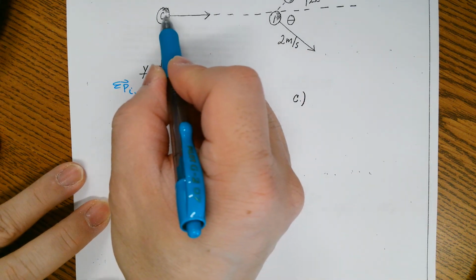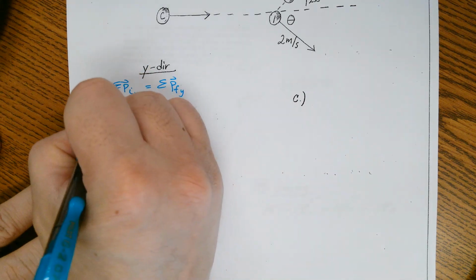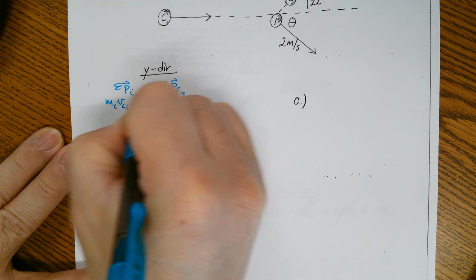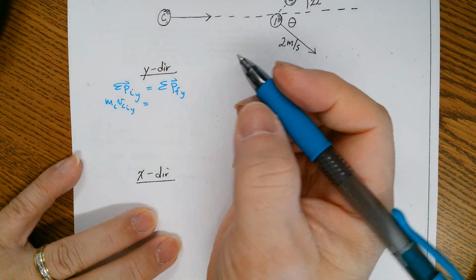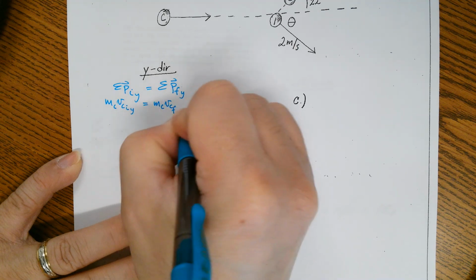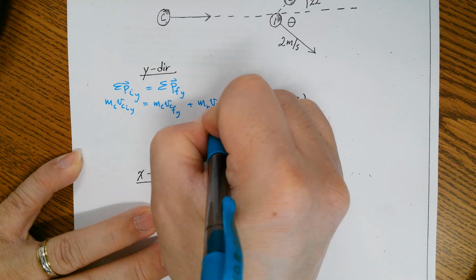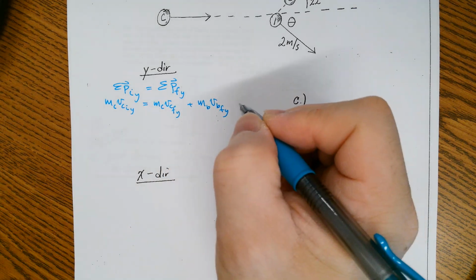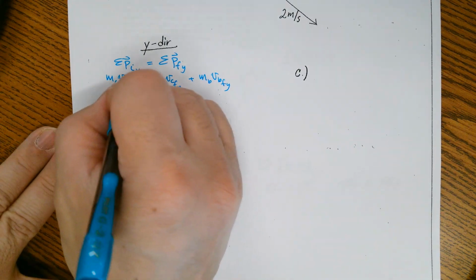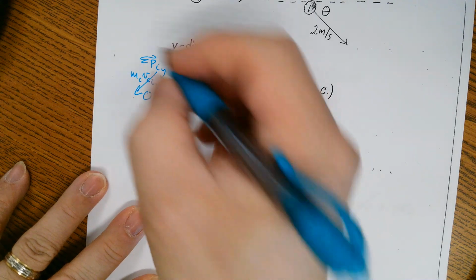Initially, this cue ball is moving only in the x direction. So mc vciy is equal to, we're going to have mc vcfy plus mb vbfy. But here, this is only going in the x direction, so it is 0. Right?